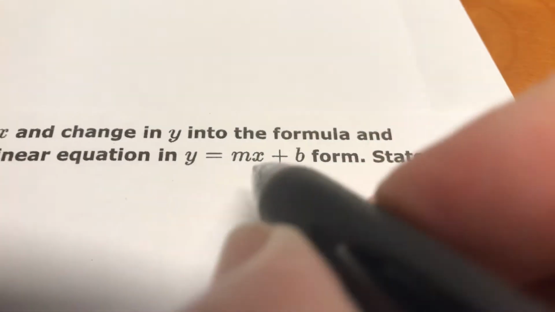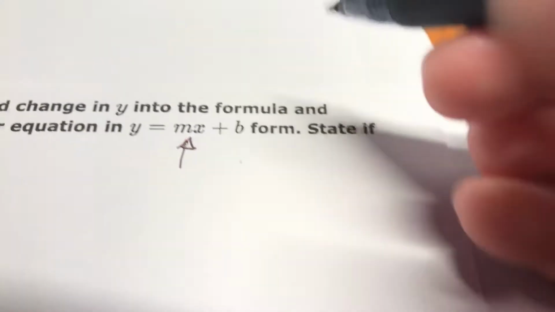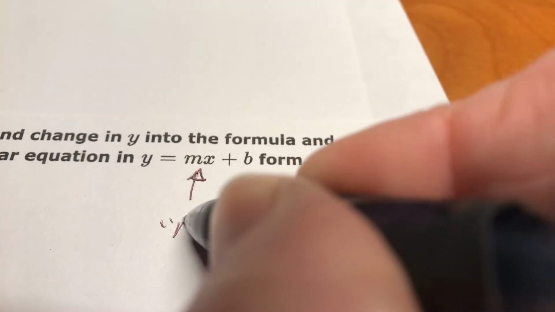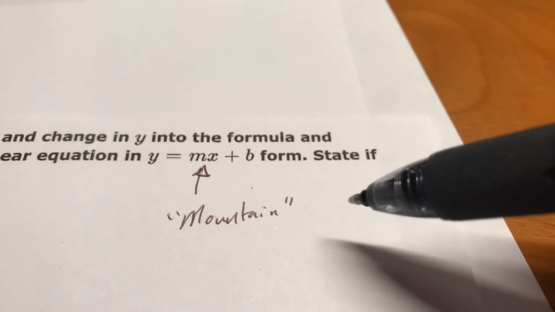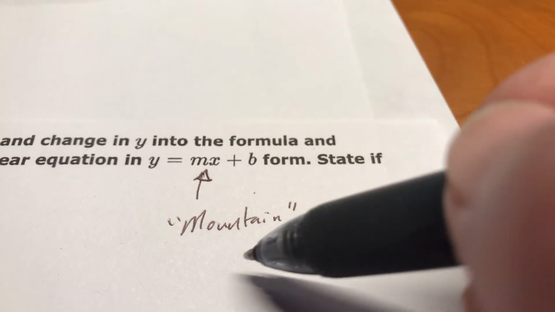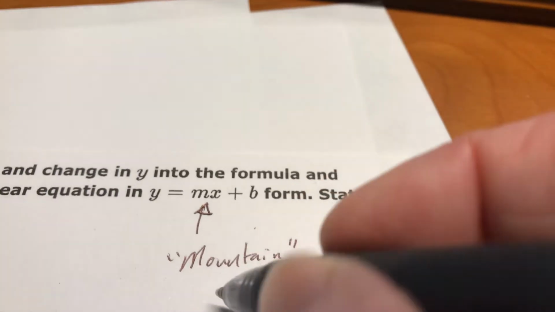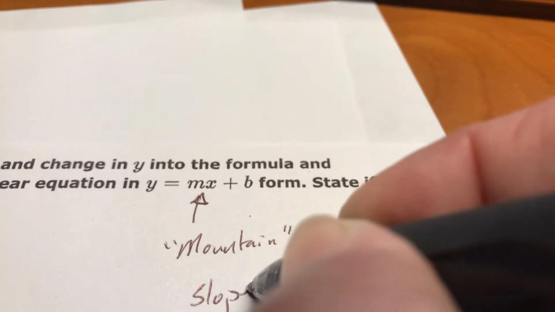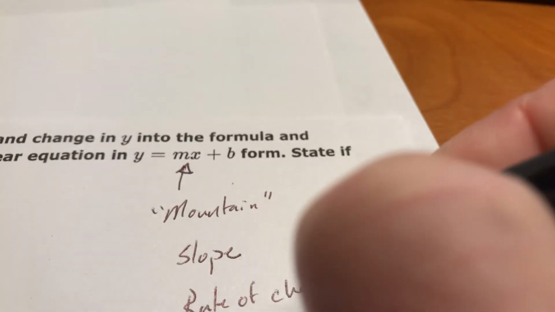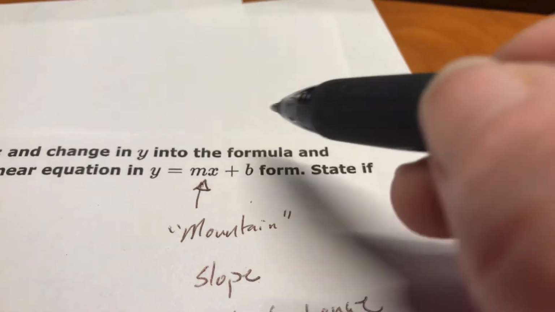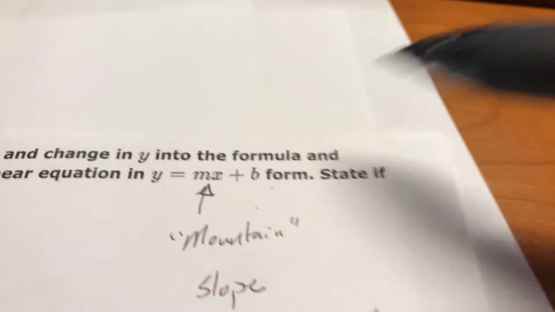Okay, let's talk about this. This is a linear equation. Okay? The m, think of the word "mountain." I'm just going to put mountain in quotes. People go to mountains and they ski down slopes. Alright? M is the slope or rate of change of the line, because I said this was a linear equation.